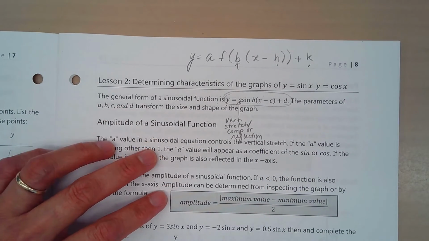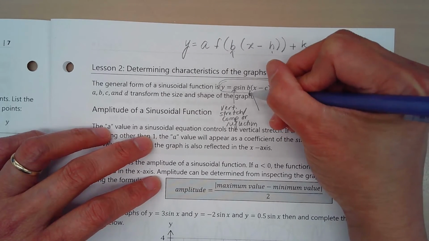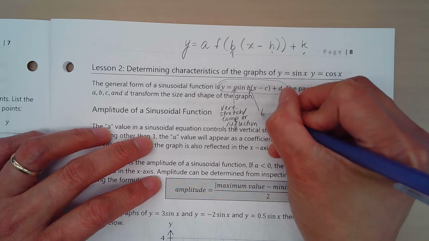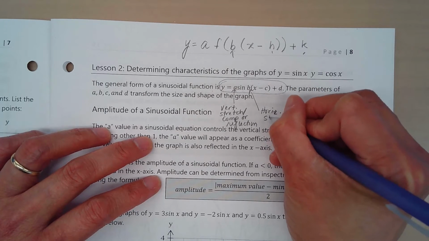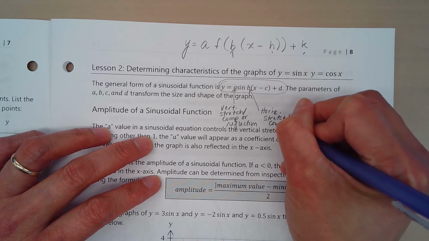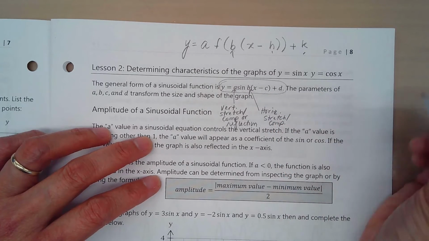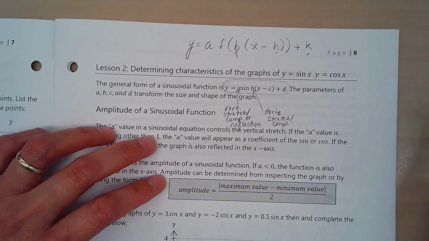B is the horizontal stretch or compression or reflection, but we normally don't do reflection in here.